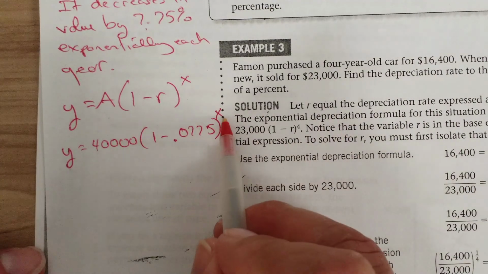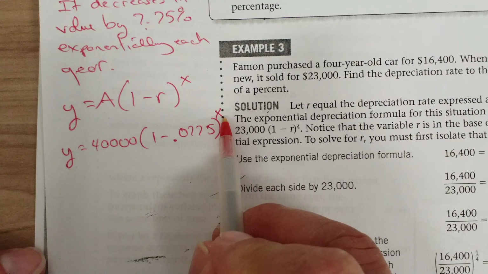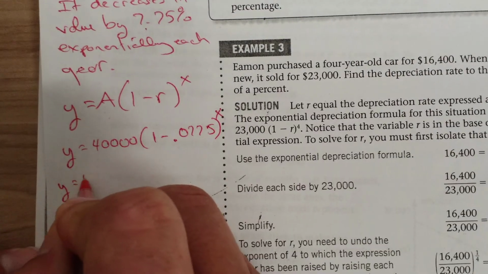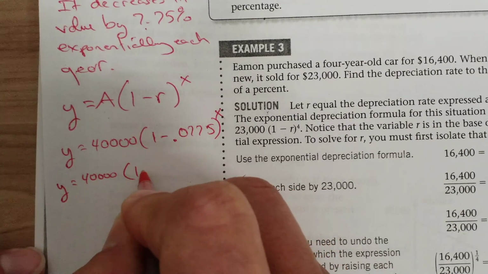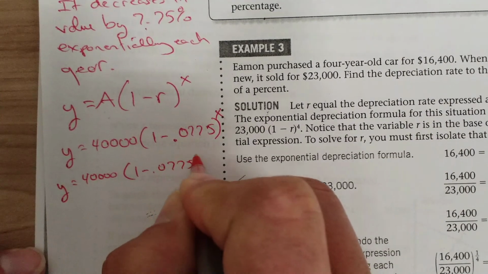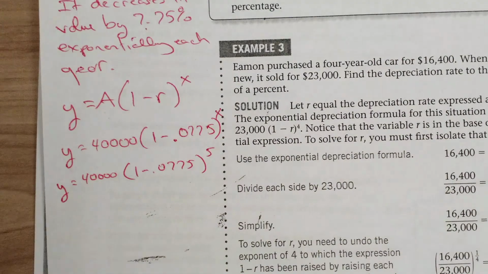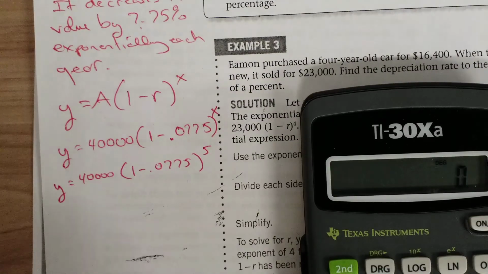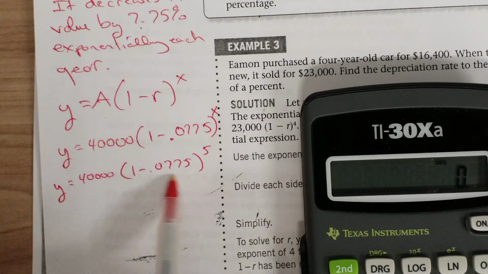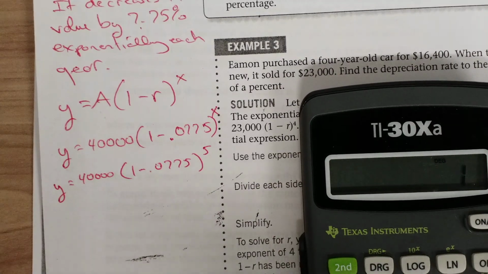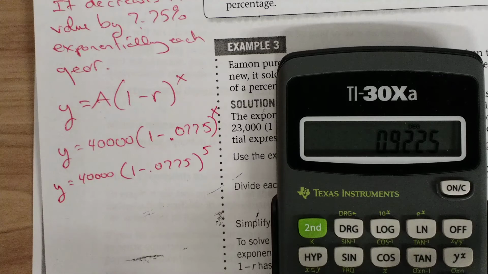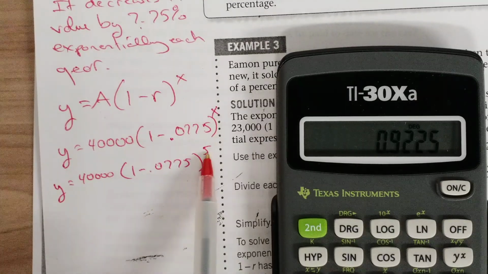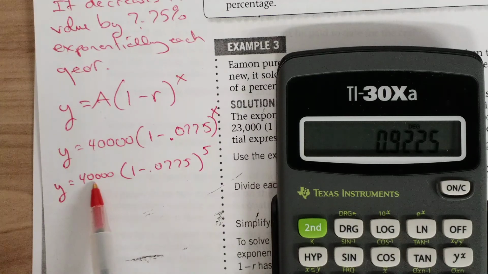Matter of fact, let's do that. What if I wanted to see the value after 5 years? Well, y is equal to 40,000 times 1 minus 0.0775, all to the 5th power. So let your calculator do the work here. I'm going to subtract these two first because they're in parentheses. So 1 minus 0.0775 is 0.9225. And now I have to do the exponent. So I'm going to raise that to the 5th power, and then I'm going to multiply times 40,000.